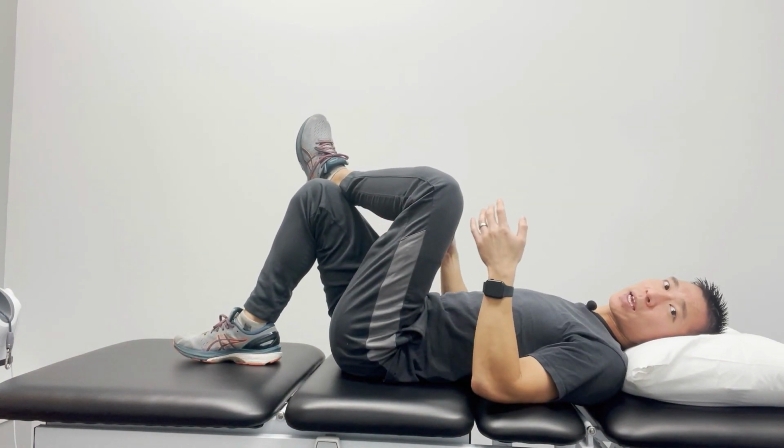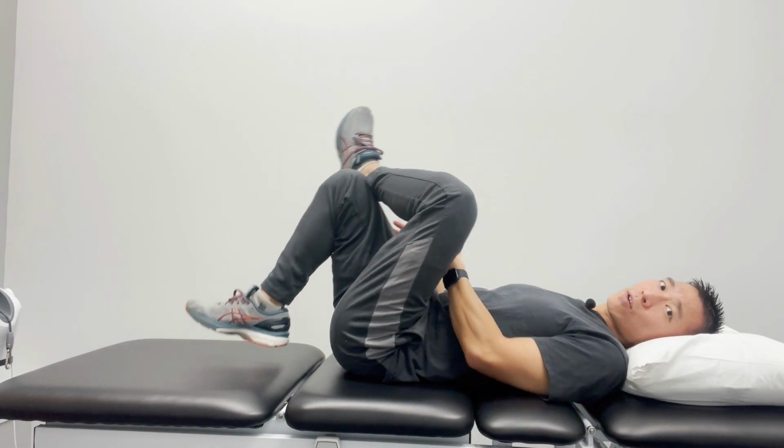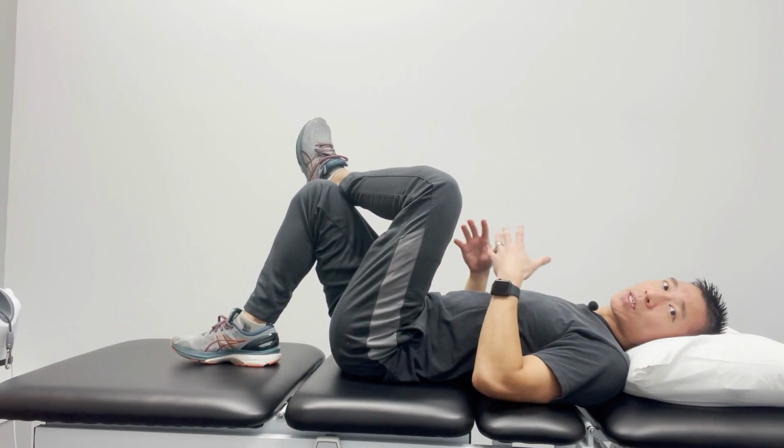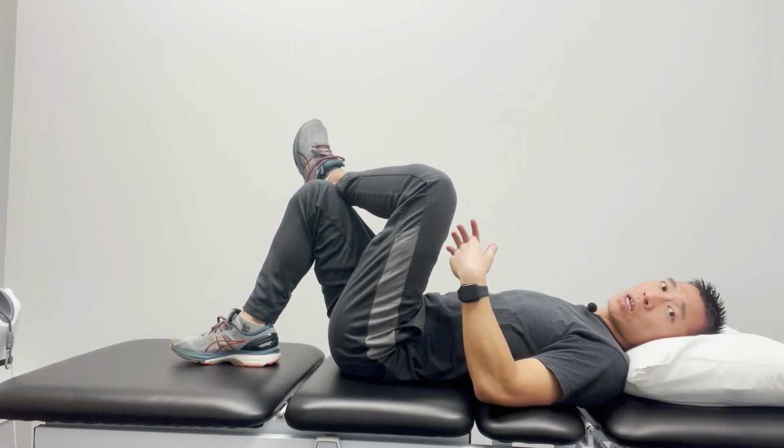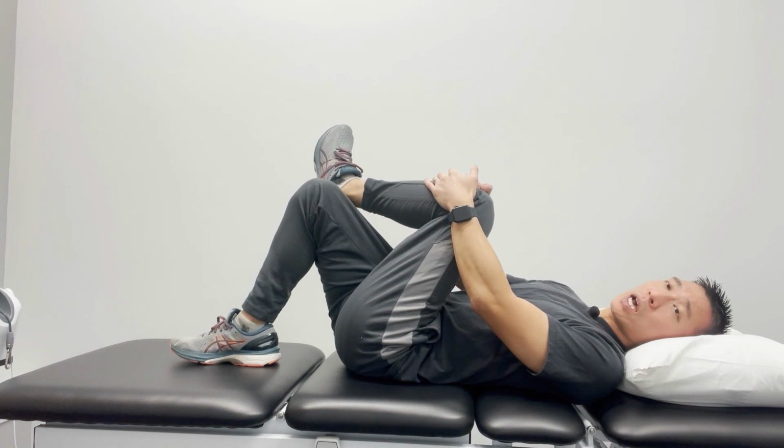But if you're symptomatic or it's creating pain in your low back when you're bringing your legs up like this, because it requires a bit more core control, then stick with the first one, where you just grab your knee and pull it towards the opposite shoulder.